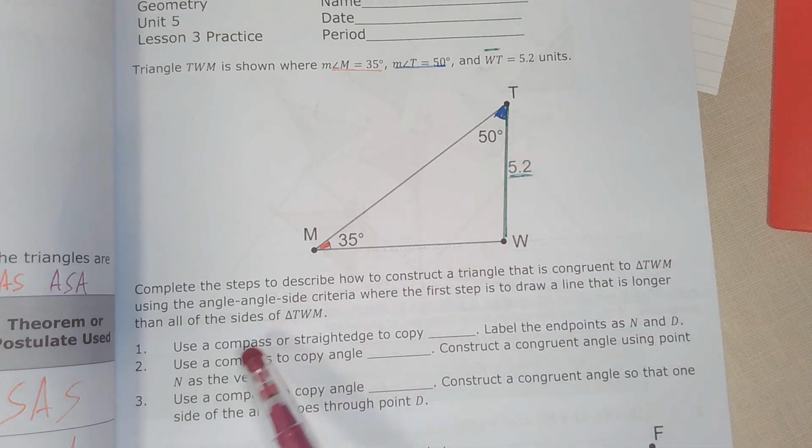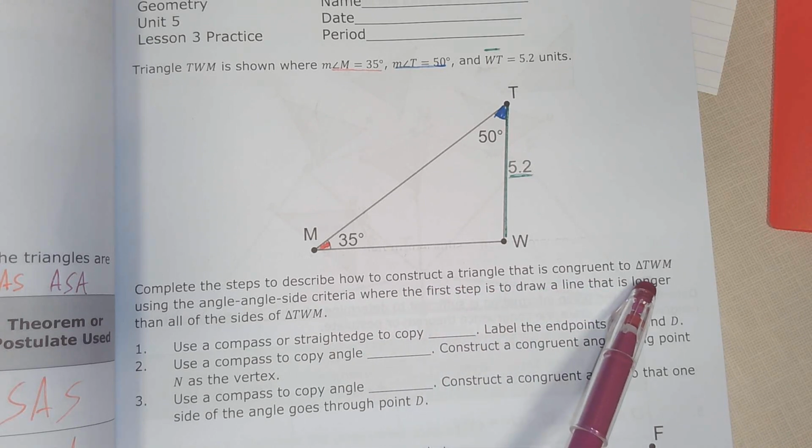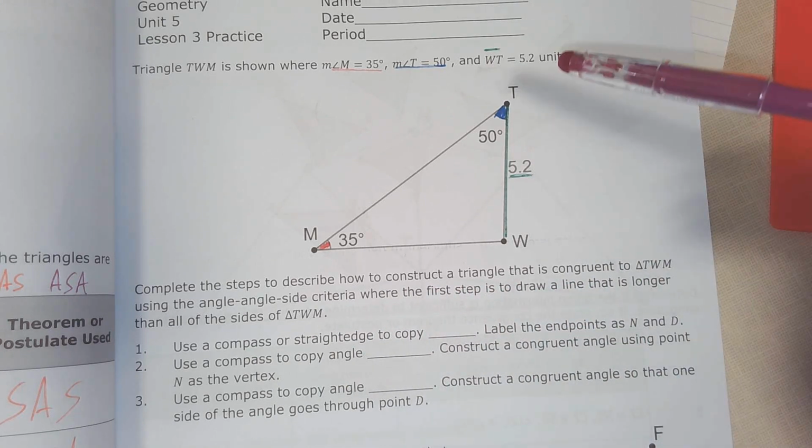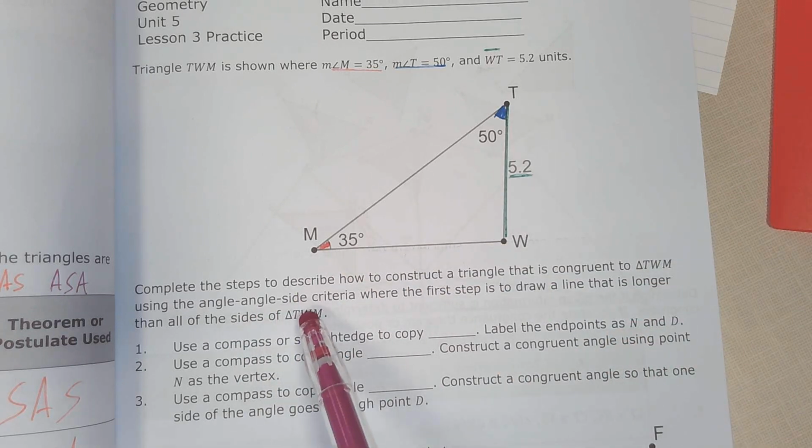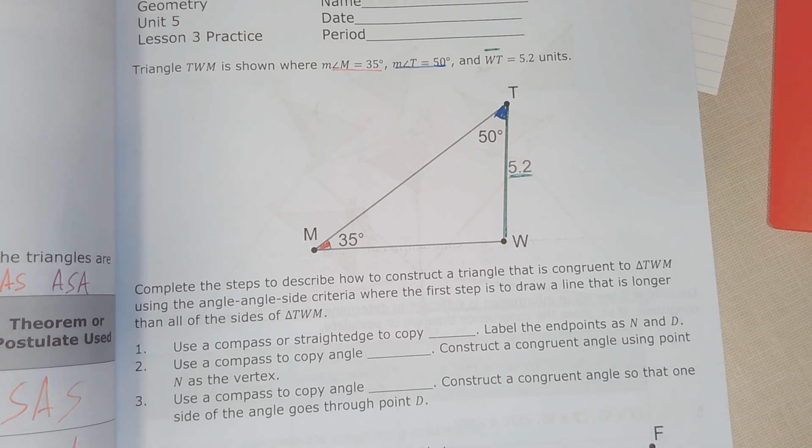And it says, hey, complete the steps to describe how to construct this triangle that is congruent to triangle TWM using the angle-side criteria. So let's go ahead and do that.